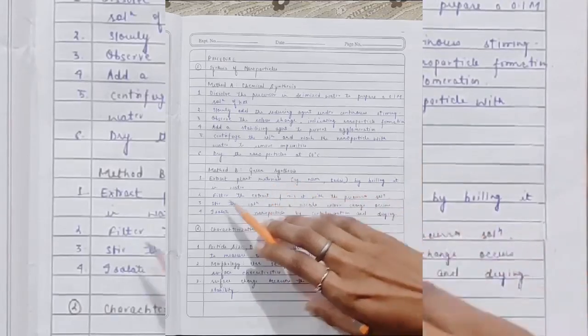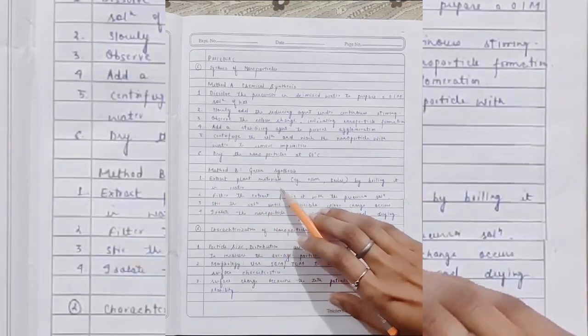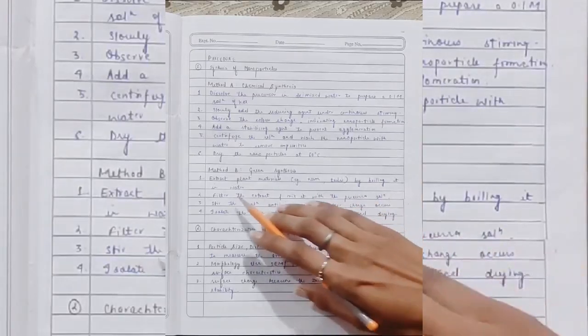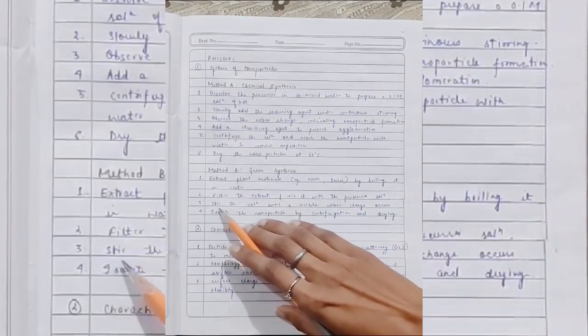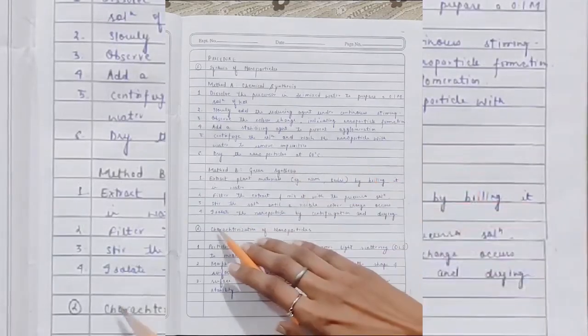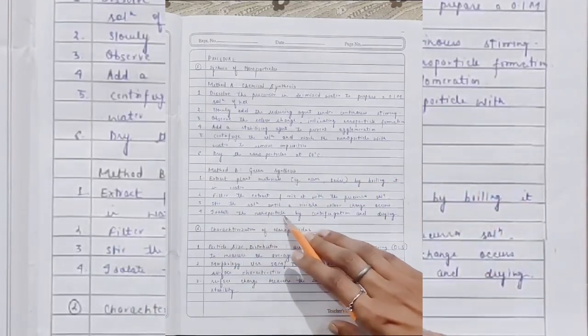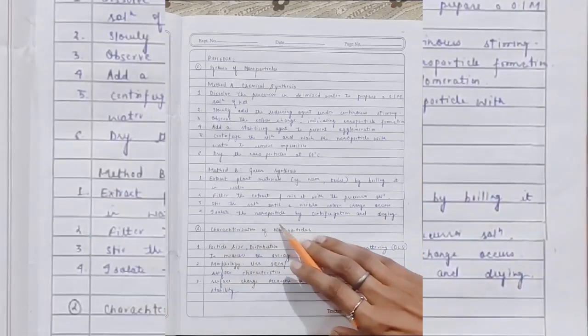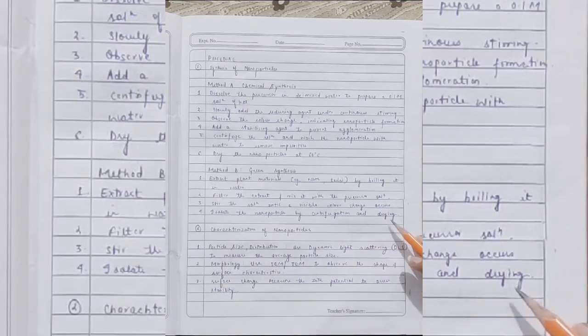Moving ahead to the next method, that is method two, we can use green synthesis for the extraction of nanoparticles. First is extract plant material, for example, we can take neem or tulsi by boiling it in water. Next one is filter the extract and mix it with the precursor solution. Third, stir the solution until a visible color change occurs. And in the last, isolate the nanoparticles by centrifugation and drying.